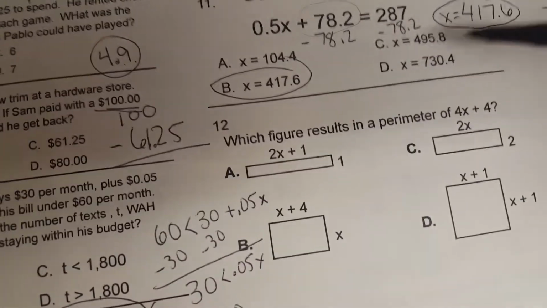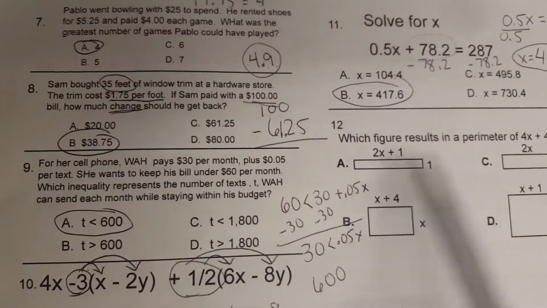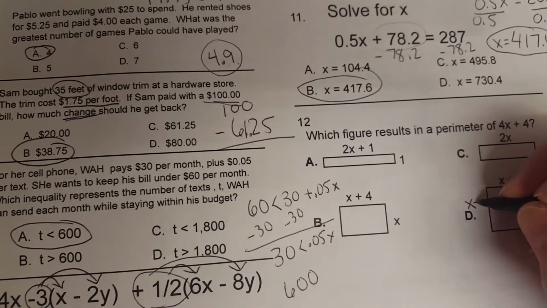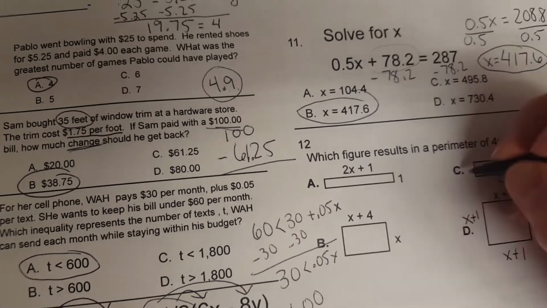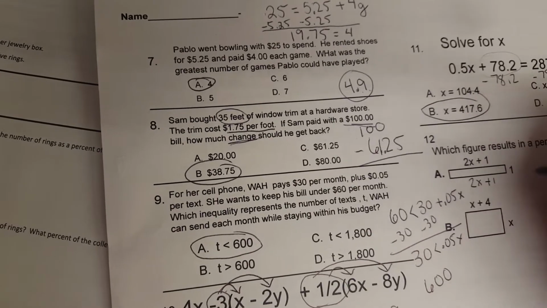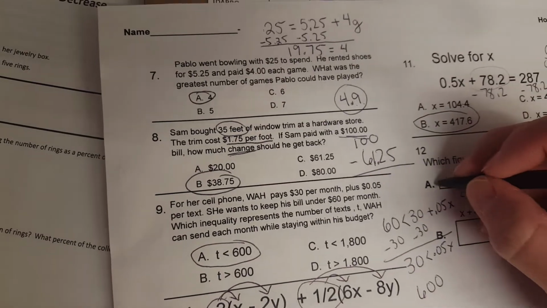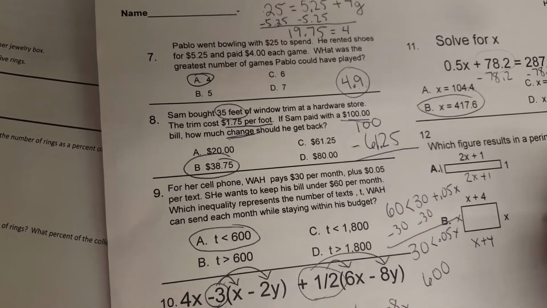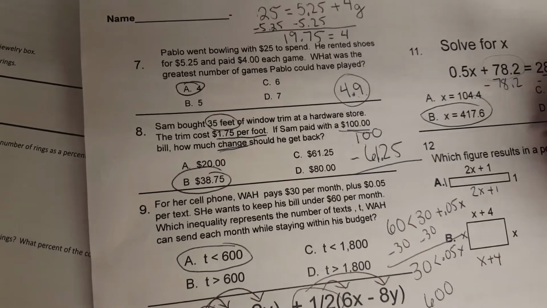And the last question is, which figure results as a perimeter of 4x plus 4? So the trick is that you need to realize that each side, there's the opposite side over here. So this is x plus 1, this is 2x, this is 2, this is 2x plus 1, this is 1, this is x plus 4, this is x. It's supposed to be which one is not.